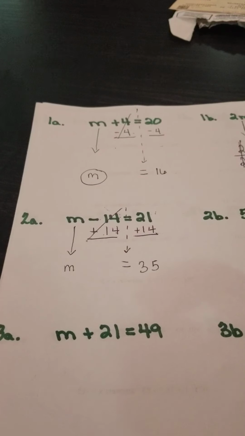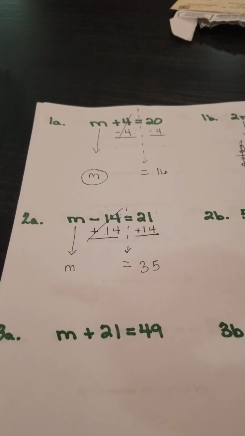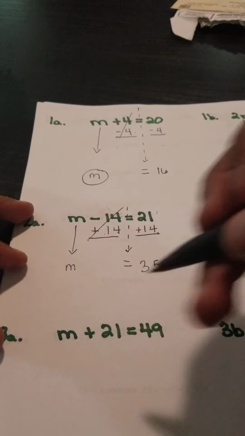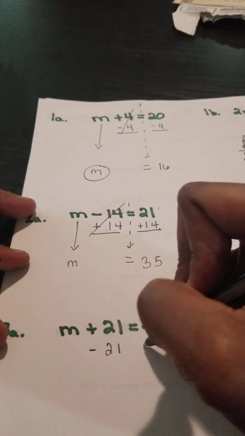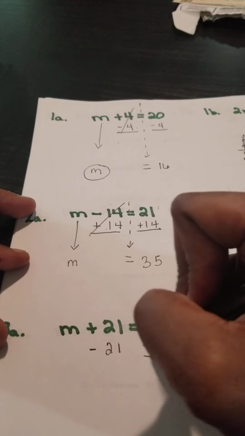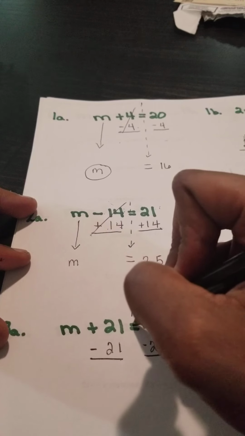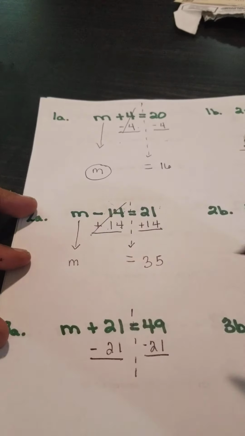Let's see. So we have m plus 21 equals 49. So addition, I'm going to do the opposite, which is subtraction on both sides. I have my barrier here.